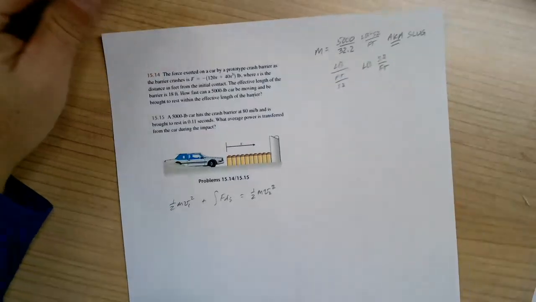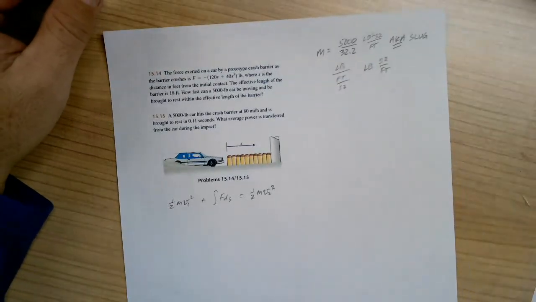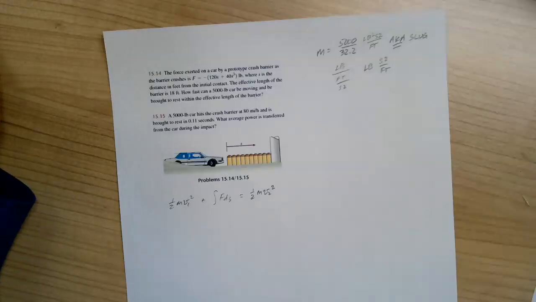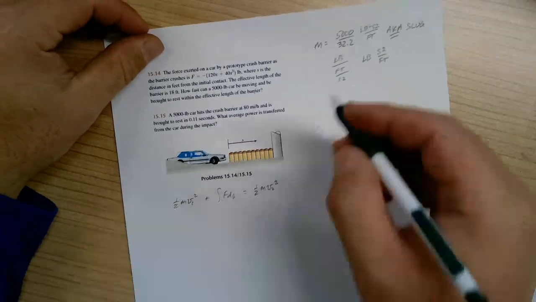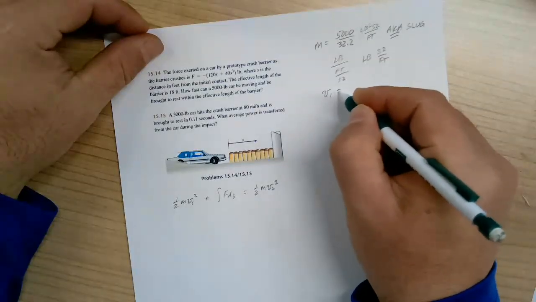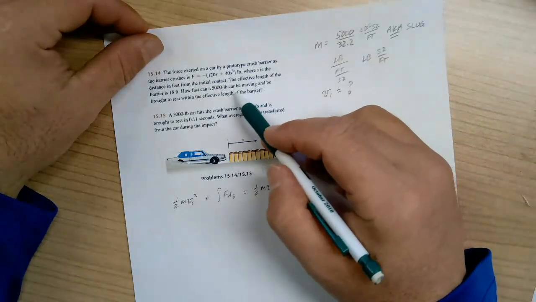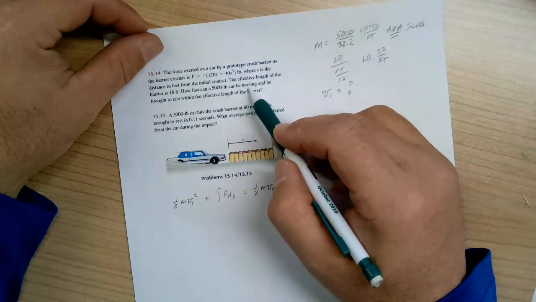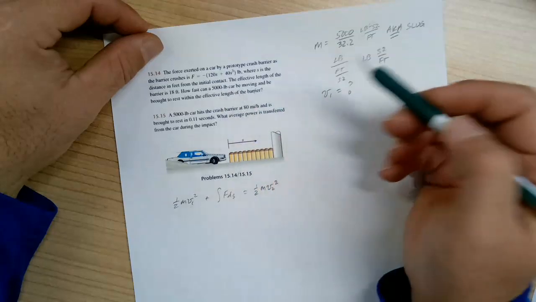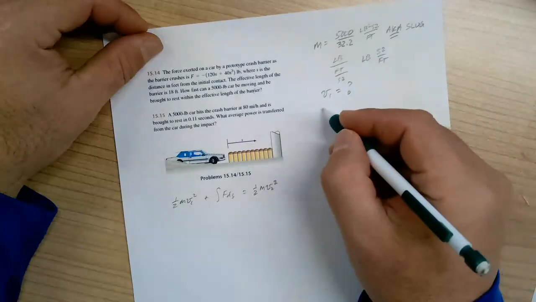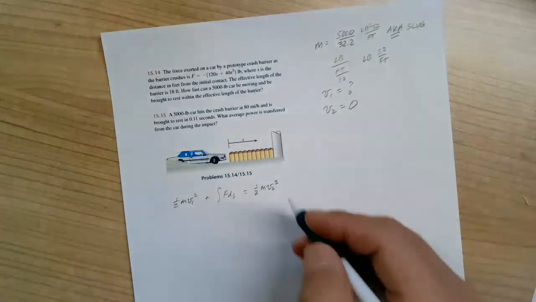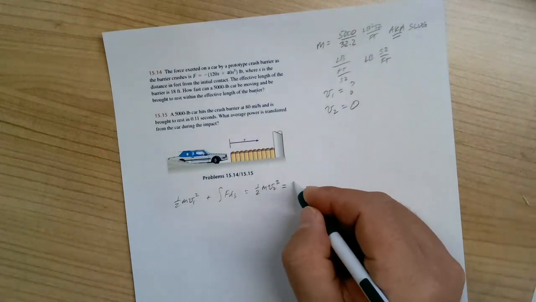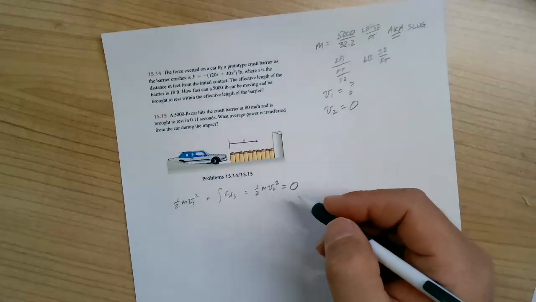I'm back. So I know what the mass is, 5,000 divided by 32.2 slugs, or pound second squared per foot. V1 is what I'm supposed to solve for, right? How fast can it be moving and be brought to rest? So it has to be brought to rest. V2 has to equal 0. So that's going to make this second term 0 all the way along.